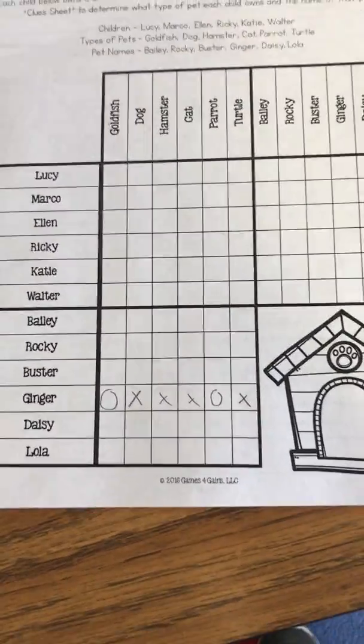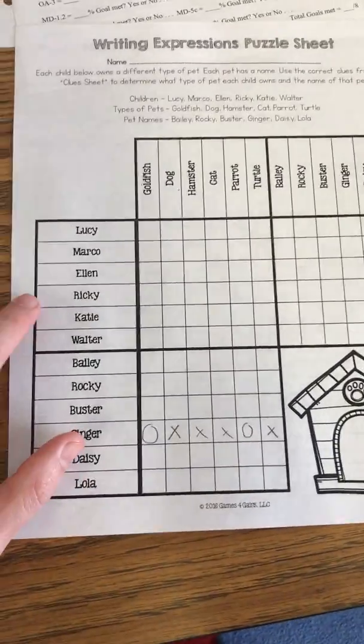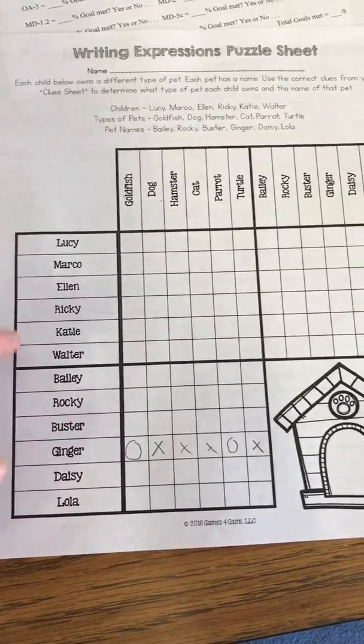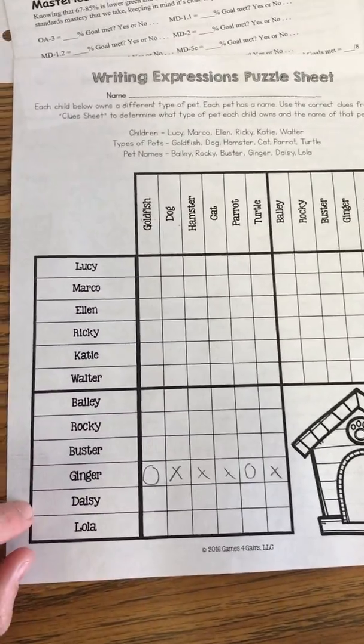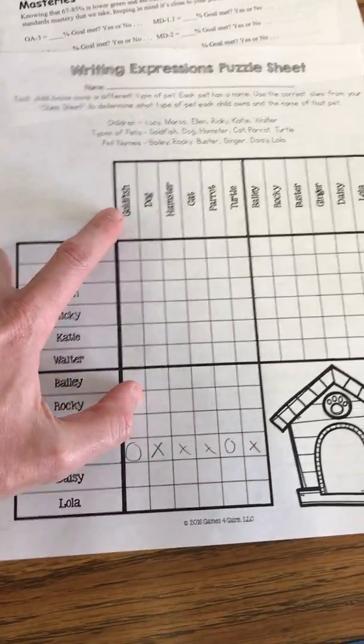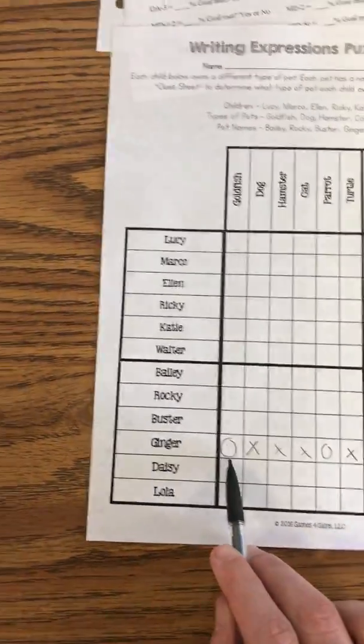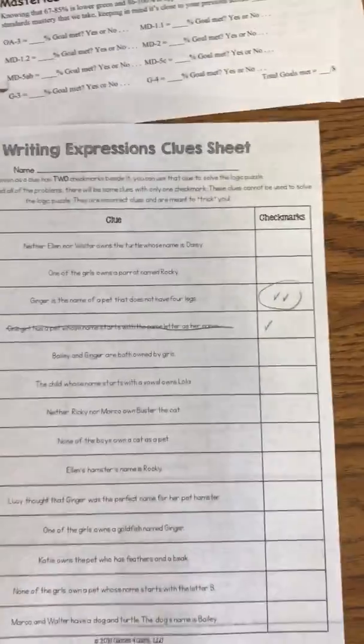So I've, using the clues, already narrowed down that one of these people, either Lucy, Marco, Ellen, Ricky, Katie, or Walter, has a pet named Ginger. I don't know if it's a goldfish, I don't know if it's a parrot, and I don't know whose it is yet, but I have it narrowed down to Ginger being only a goldfish and a parrot. So what you're doing is, once you've got all these clues with the check marks, do all the ones that have the 2 or more check marks and use those clues to help you solve it.